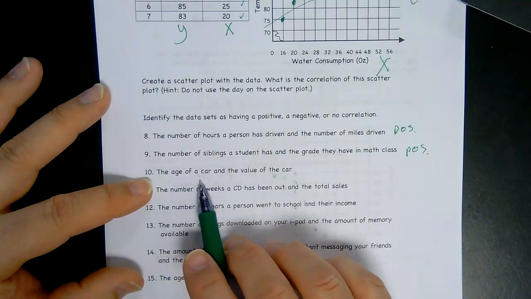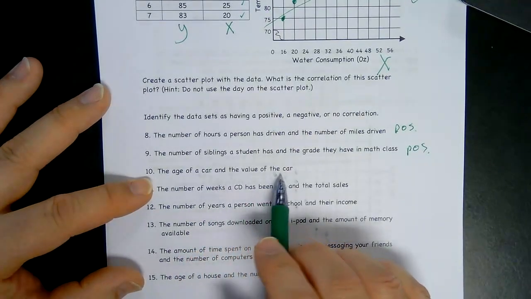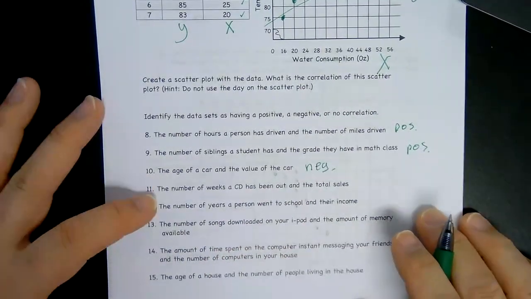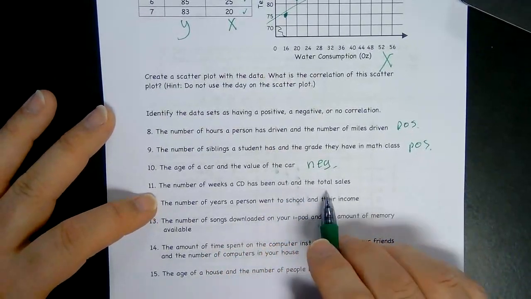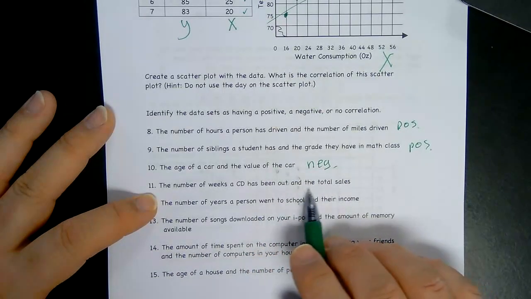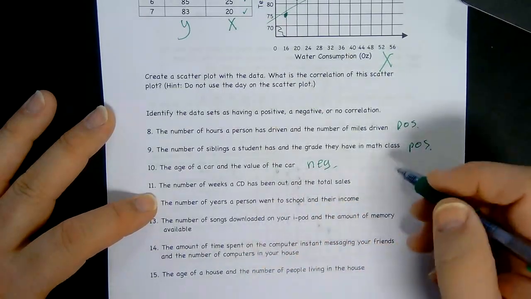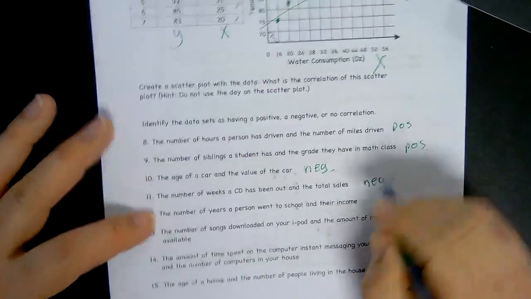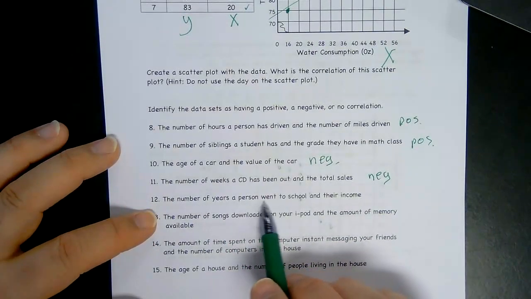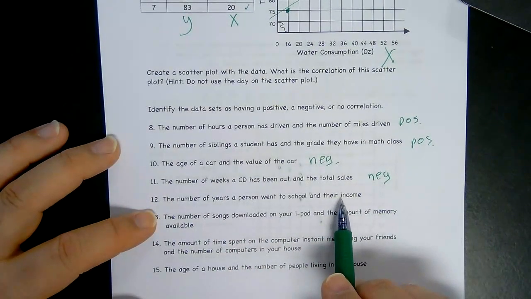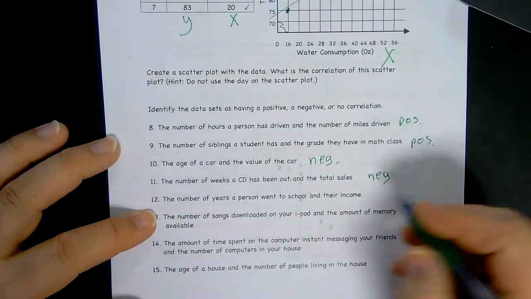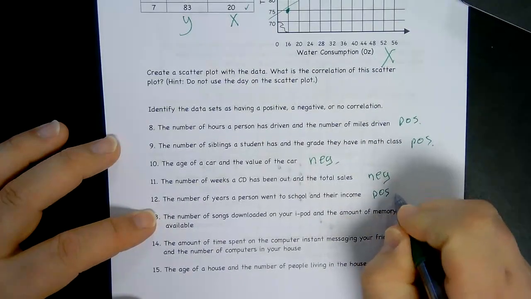Next one, the age of a car and the value of the car. Ooh, so as the age of a car goes up, the value actually goes down. That would be negative. Okay. The number of weeks a CD has been out and the total sales. I'm guessing the first week is going to have a lot of sales, but as it goes on, the sales get less and less, so it tends to come down. So negative. Alright, number 12, the number of years a person went to school and their income. Usually the more years you go, the greater your income. So they both kind of go up. So that would be positive.